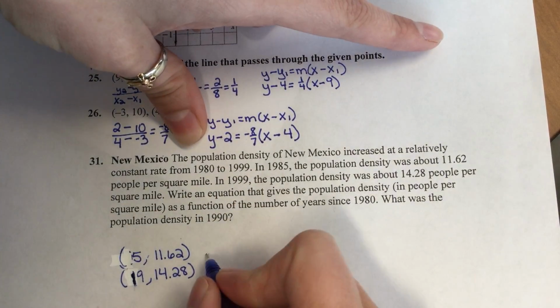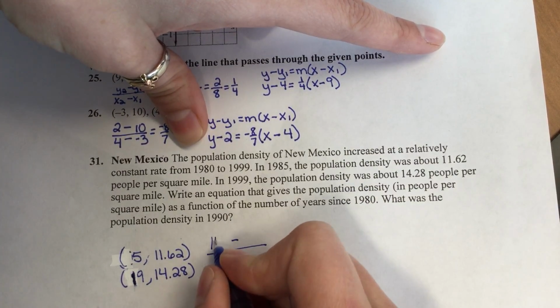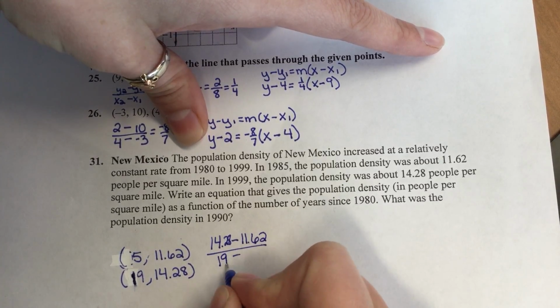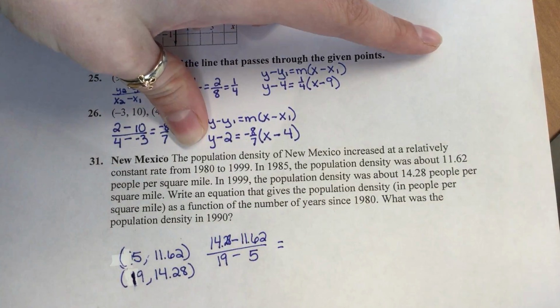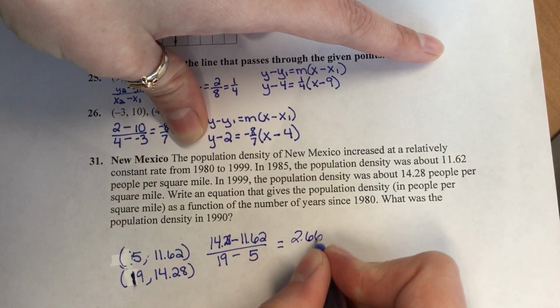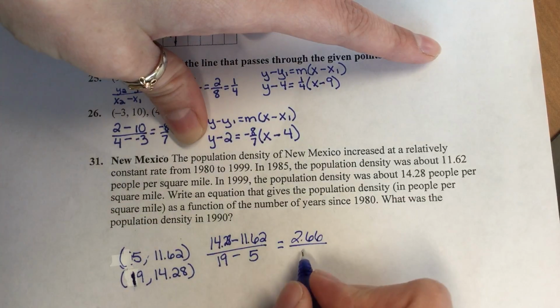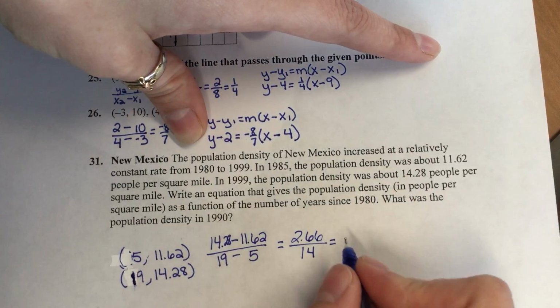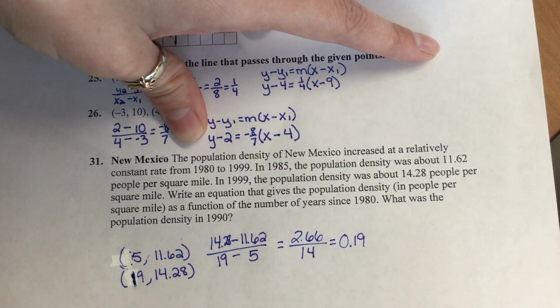Sort of better. Okay, starting with slope. 14.28, 11.62, 19, 5. Okay. 14.28 minus 11.62 is 2.66. 19 minus 5 is 14. Divided by 14 is 0.19. Okay, so that's our slope.